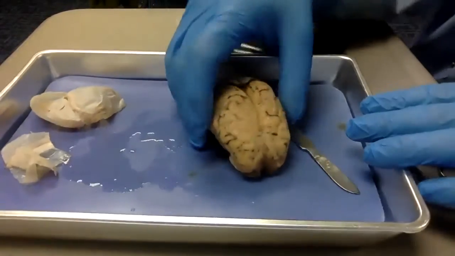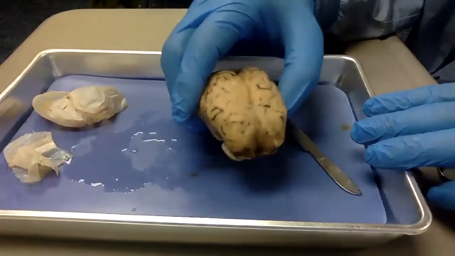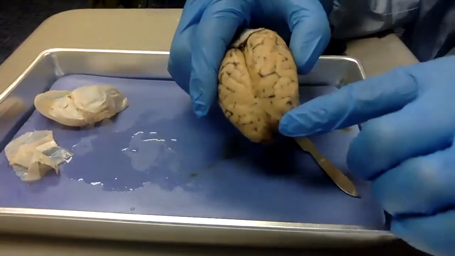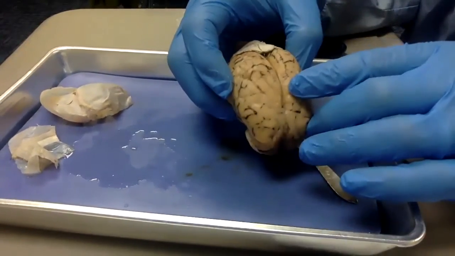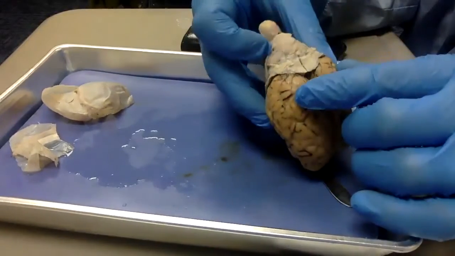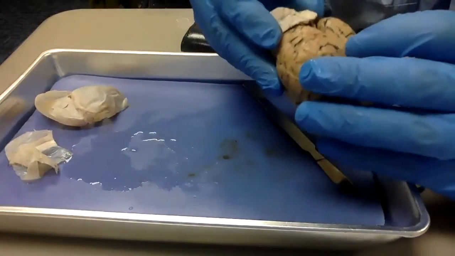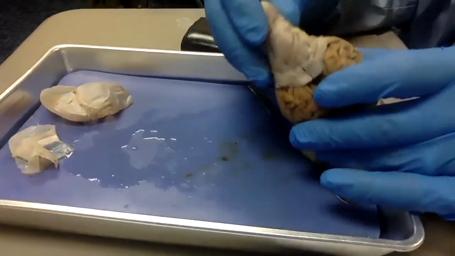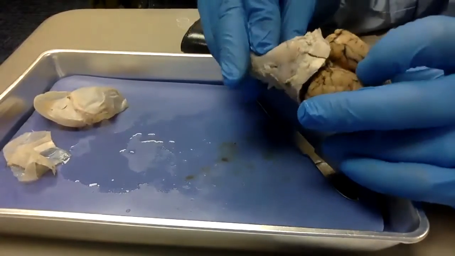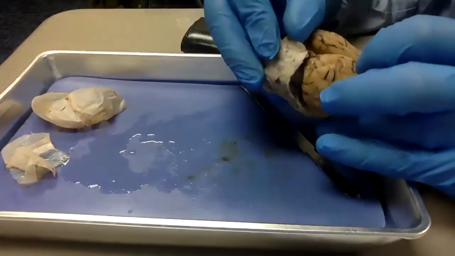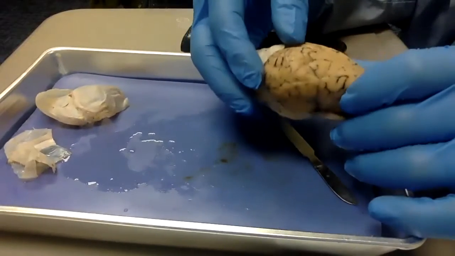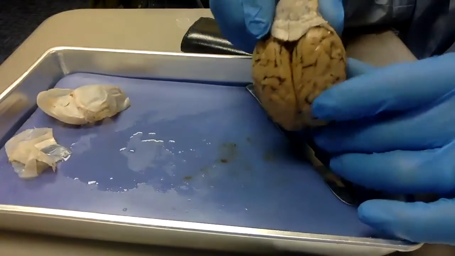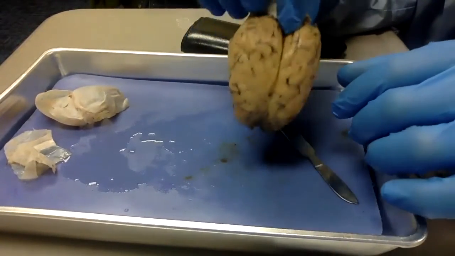Now let's take a look at the lobes. We've got the frontal lobe up here, named accordingly, it's in the front. And in the back, we've got the parietal lobes. What we cannot see very well, because I still have this in the way, are the occipital lobes in the back. And then on the sides, you really can't see it very well from this angle, but if I hold it like this, that should do it.